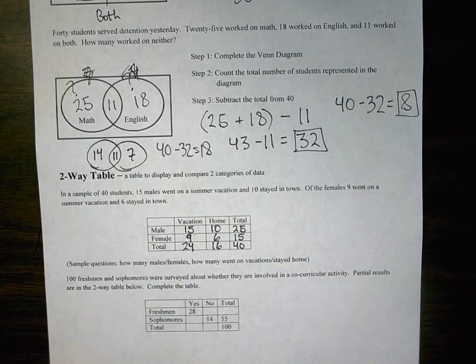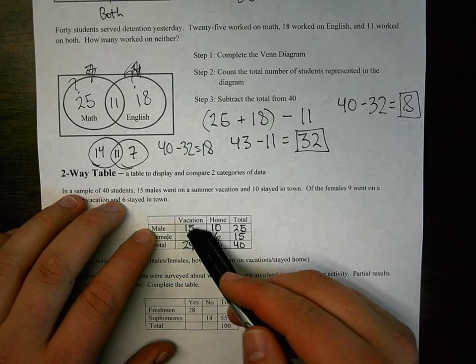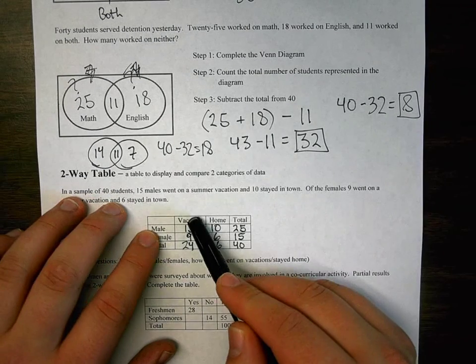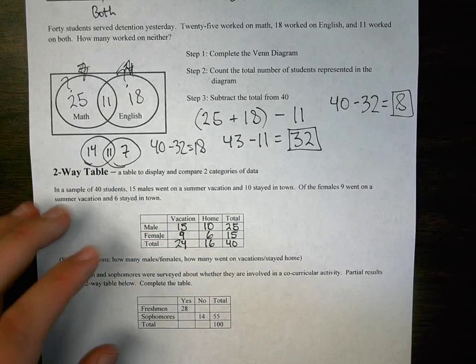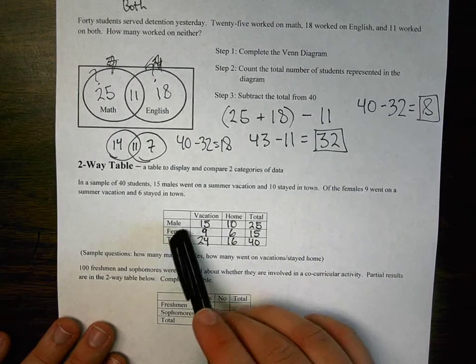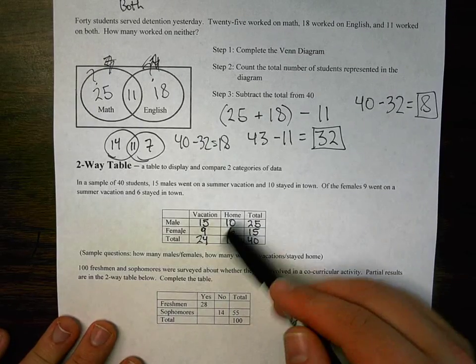So that would be how you fill in one of these two-way tables. You just look for the intersection of different categories. So the intersection of vacation and male, how many males went on vacation, the intersection of female and home, how many stayed home, and then the totals for male, just going across, female, the number on vacation, and the number who stayed home.